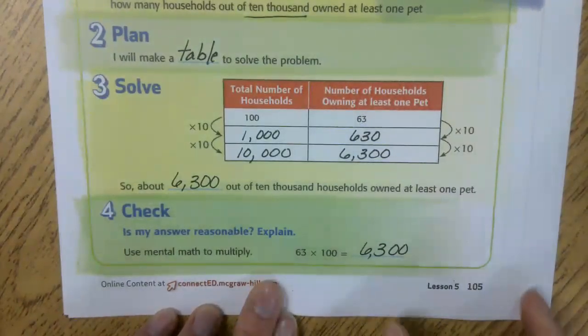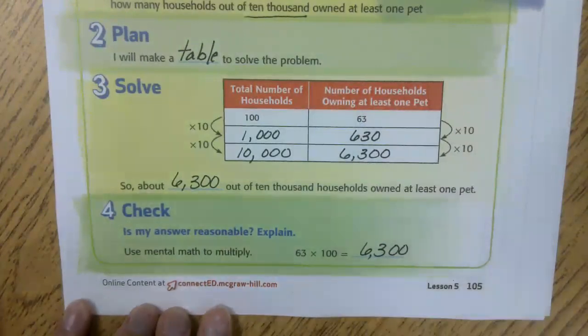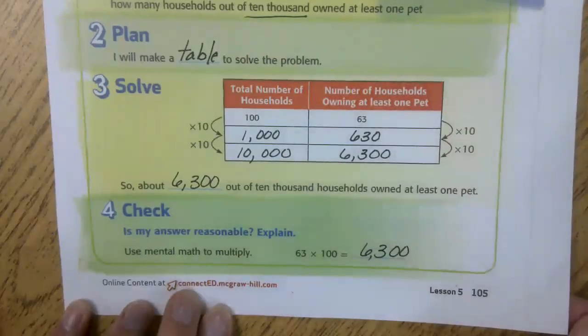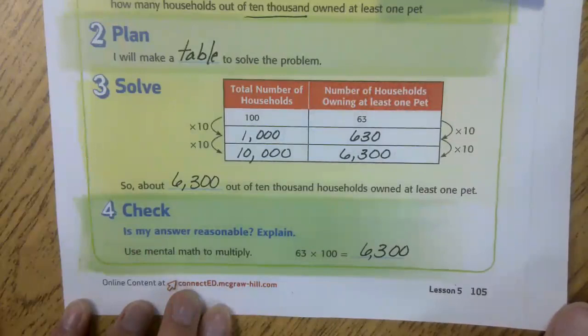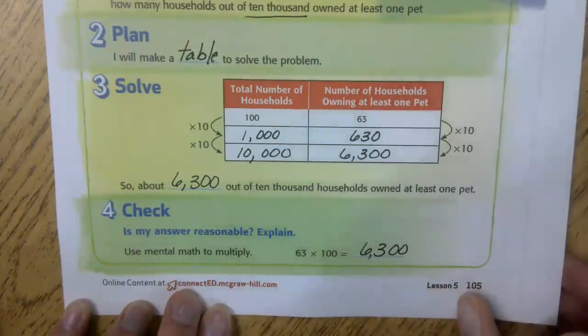So, all right, that is learning the strategy. So we practiced using a table. We reviewed going through the 4-step plan. And let's see what we've got to do on the next page. So this was page 105. I'm sorry I didn't say that earlier, but this was page 105.